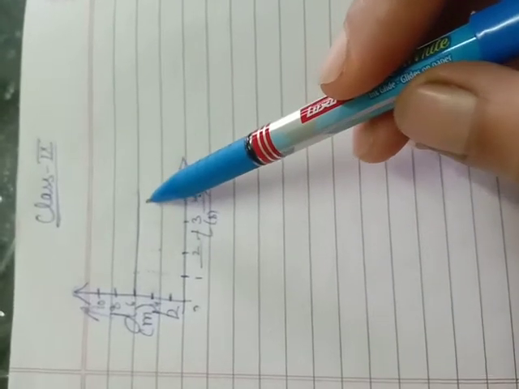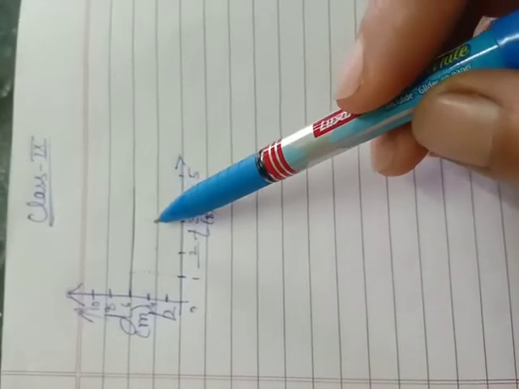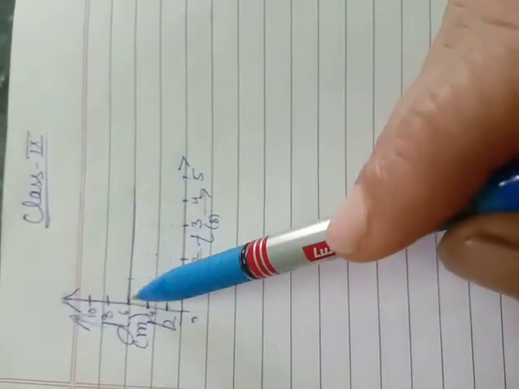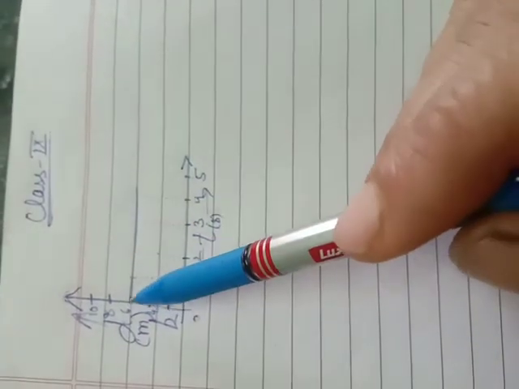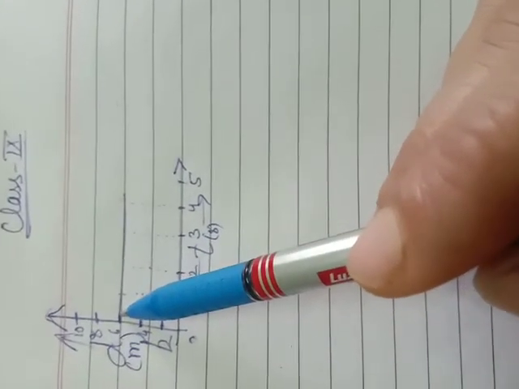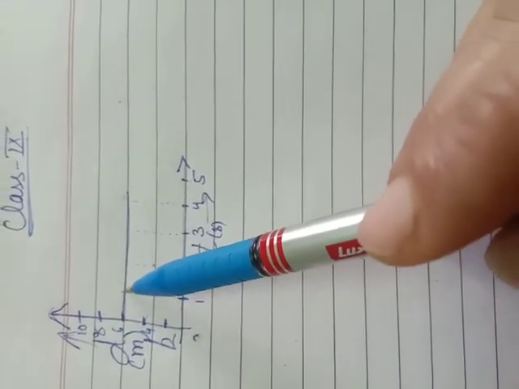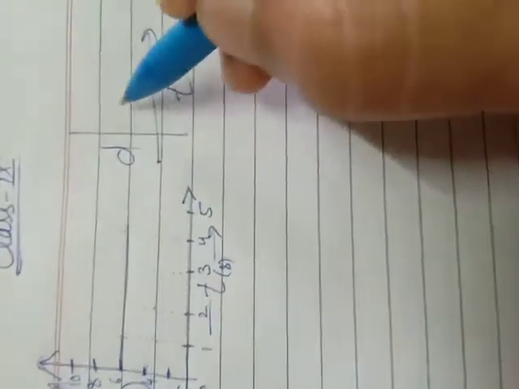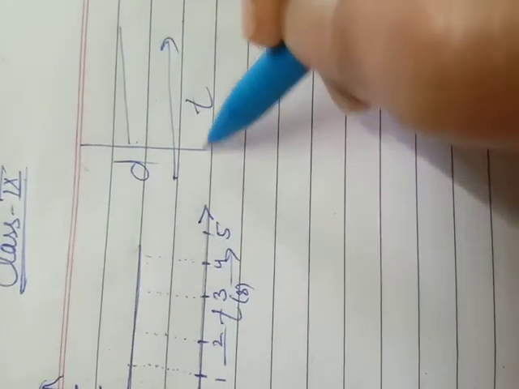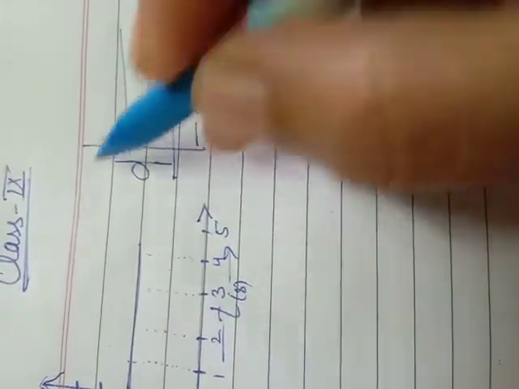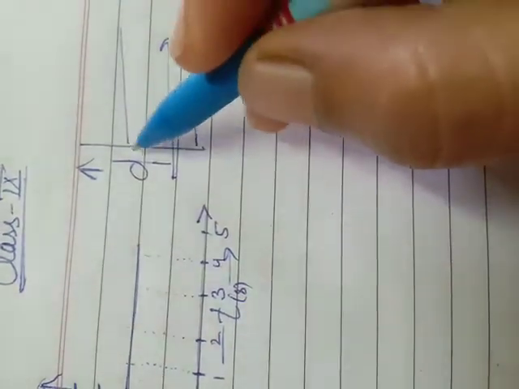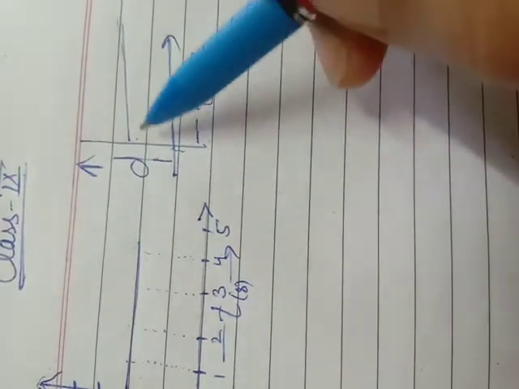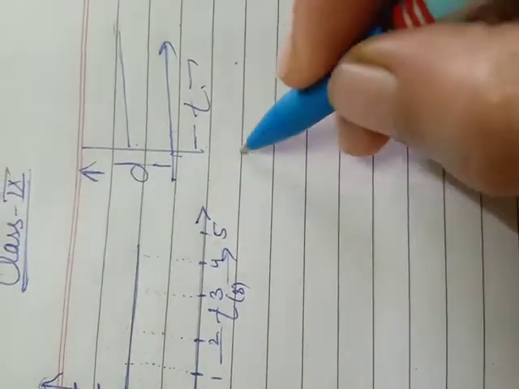So distance is not changing. It means that the object is not moving at all. It is at the same position, only 6 meters from you. Time is going on, but the distance of the object remains constant. So it means that the object is at rest. So whenever we get a distance-time graph of such a shape, with distance axis and time axis, where the graph is parallel to the time axis, then the object is at rest.